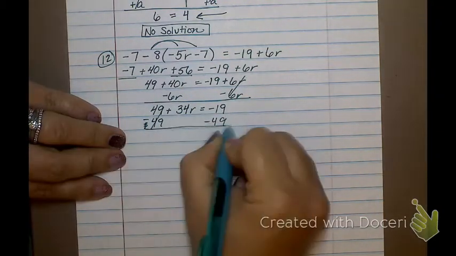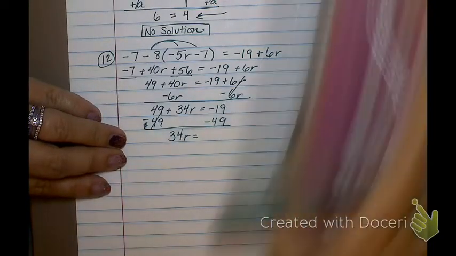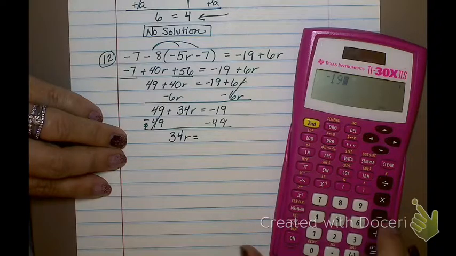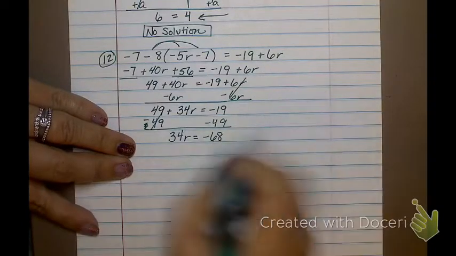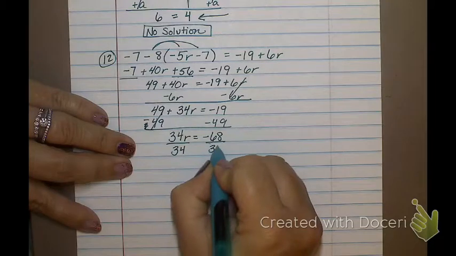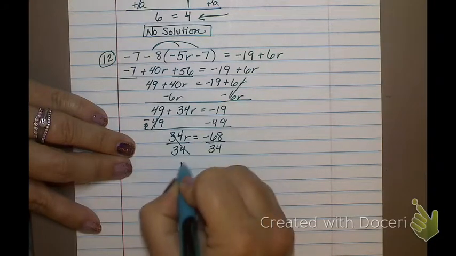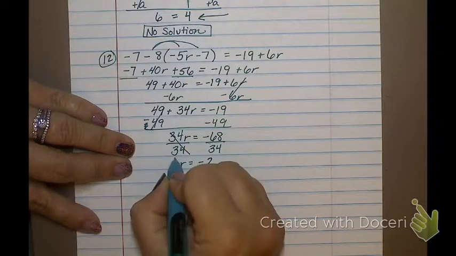So that gives me 34r equals negative 19 minus 49, negative 68. Now what? Divide by 34, and what does r equal? Negative 2.